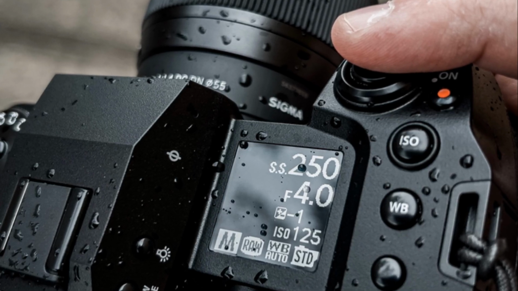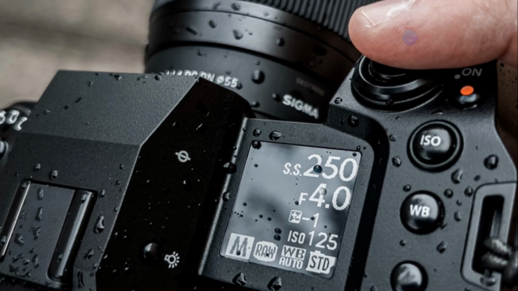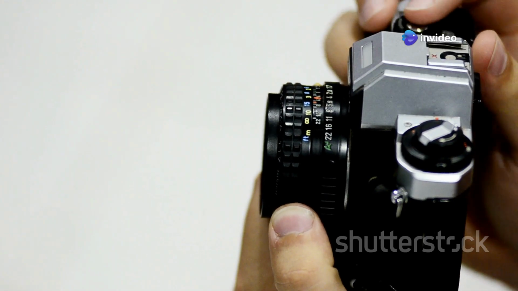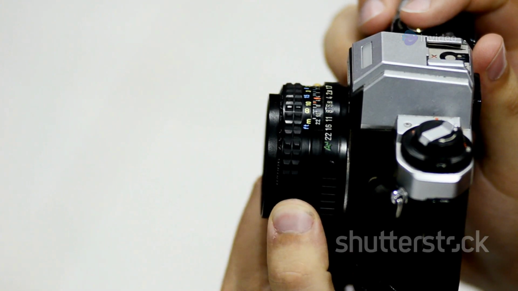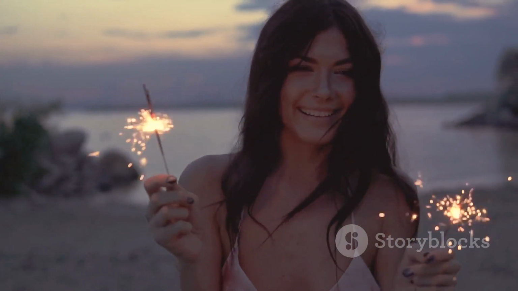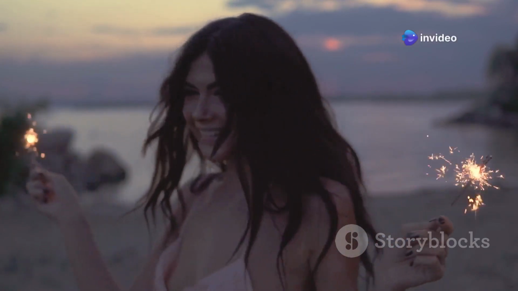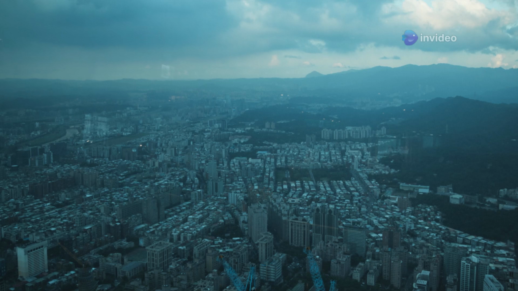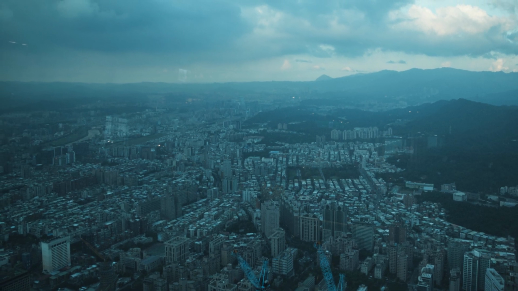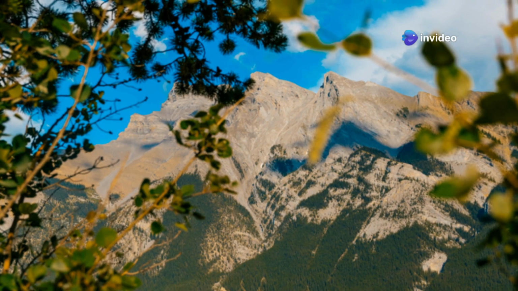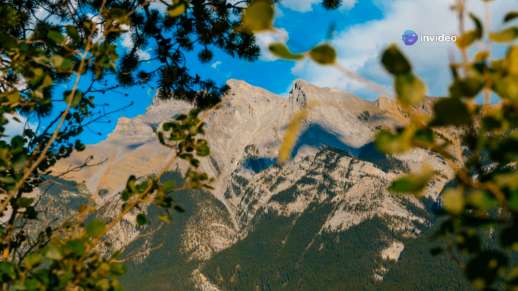Mastering aperture gives you control over two crucial aspects of your photograph: exposure and depth of field. Depth of field determines how much of your image appears sharp or blurry from foreground to background. A wide aperture or low f-stop creates a shallow depth of field, blurring the background and emphasizing your subject. This technique is perfect for portraits, isolating your subject from distractions. On the other hand, a narrow aperture or high f-stop produces a larger depth of field, ensuring sharpness throughout the image. Landscapes often benefit from this setting, capturing everything from foreground details to distant mountains in sharp focus.